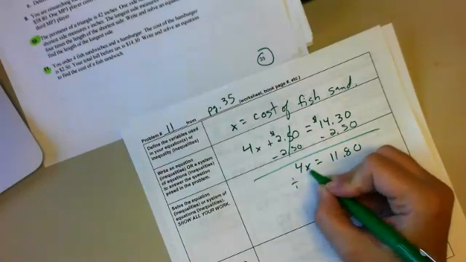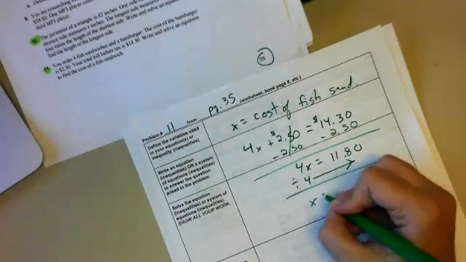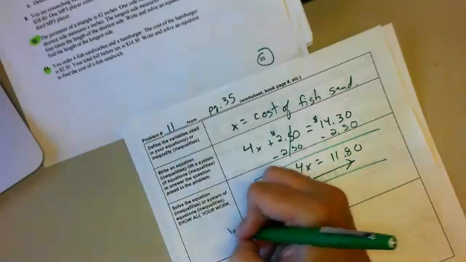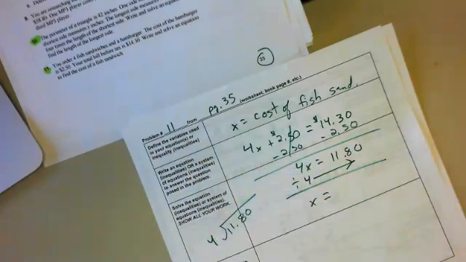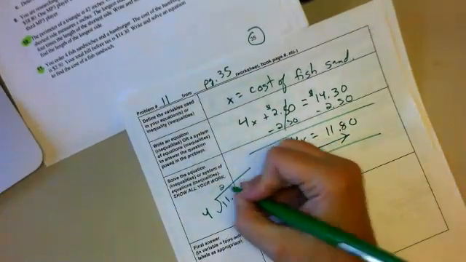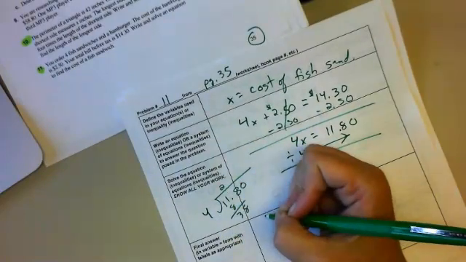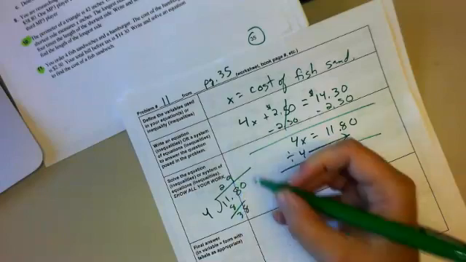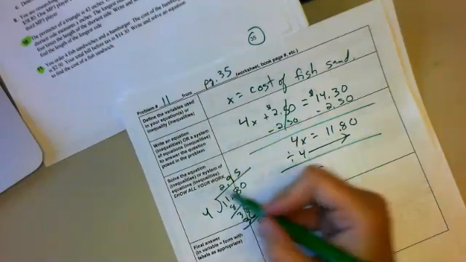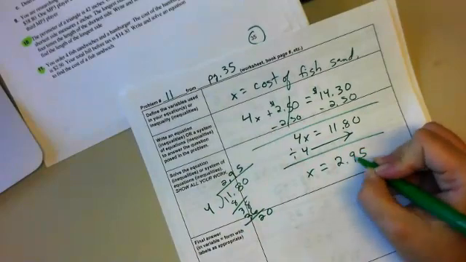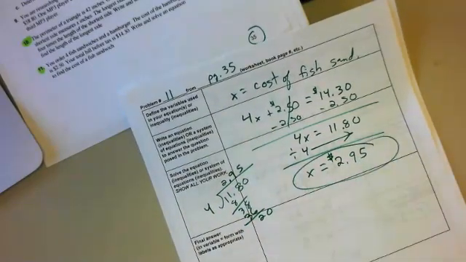You have some multiplication here, 4 times x. We're going to do the inverse, which is dividing. And you get x equals, let's see if Mrs. Quintos can do her long division here. 1180, I don't want you using calculators. You need to get in the good habit of not using them. We got 2. 4 goes into 38. I think it's going to be 9 times, right? 36. Oh, look at that. We got a nice number, right? So our x equals $2.95. That's for a fish sandwich, okay?